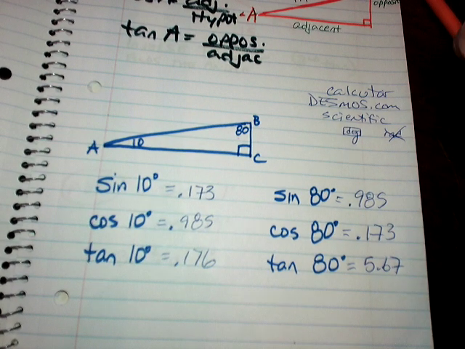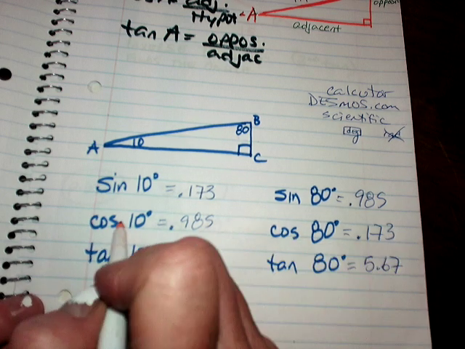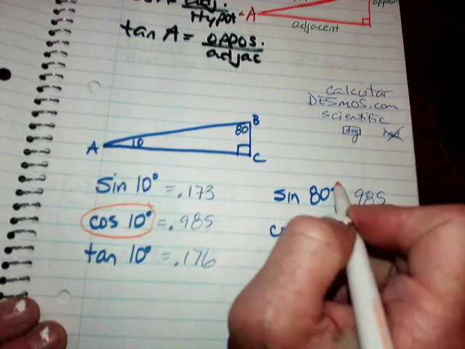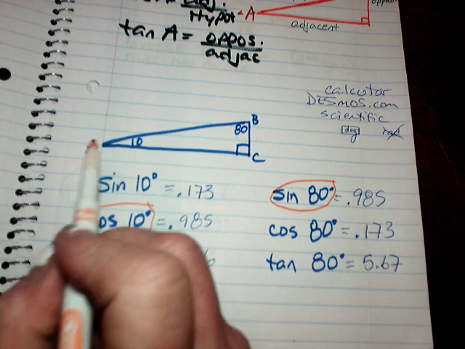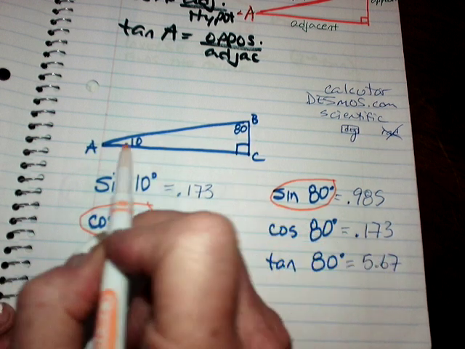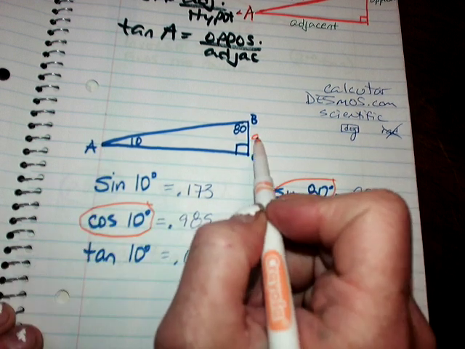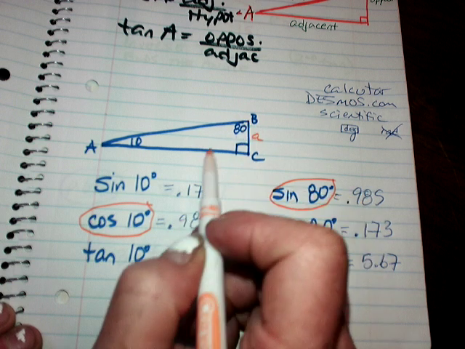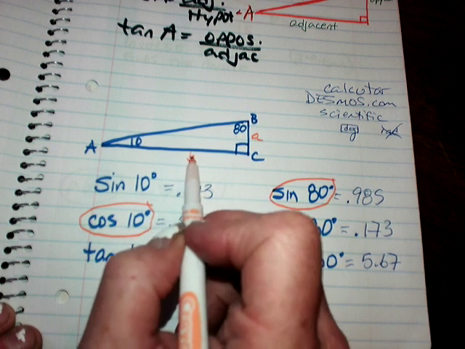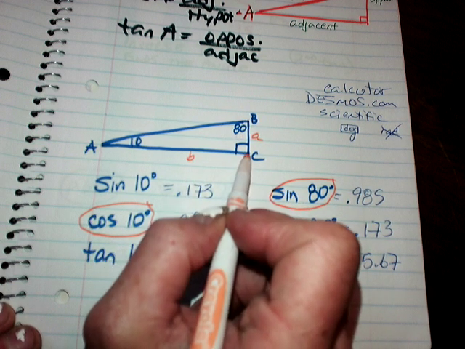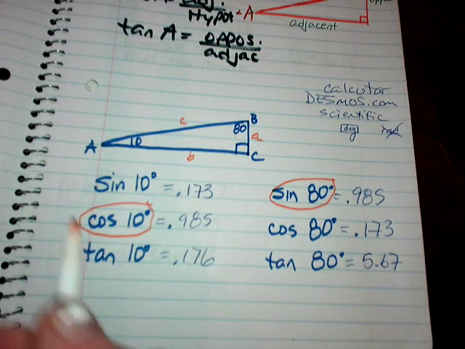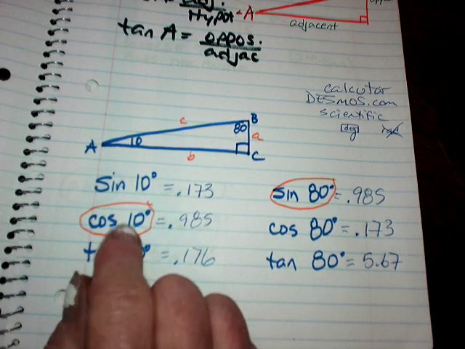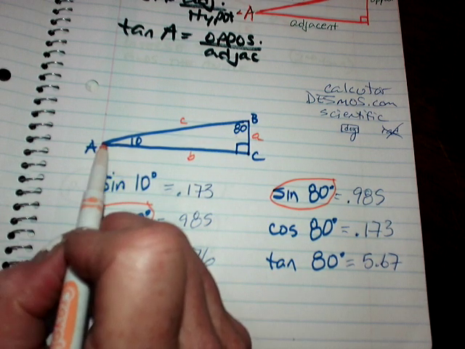Some of these are the same. Why do we think that the cosine of a 10-degree angle is equal to the sine of an 80-degree angle? Let's give them some letters. When you're looking at right triangles, often opposite angle A, we have small letter a. Opposite capital B angle, we have little letter b. And opposite right angle C, the hypotenuse is c. So let's see, what would the cosine of a 10-degree angle be?